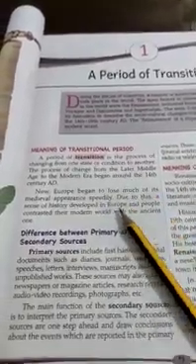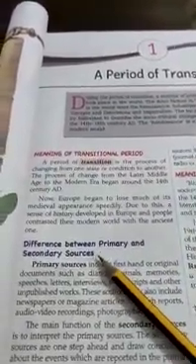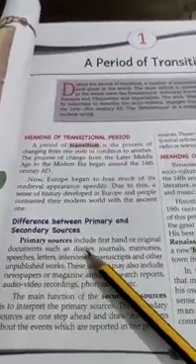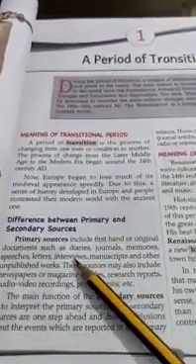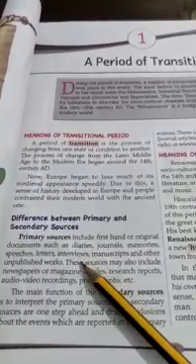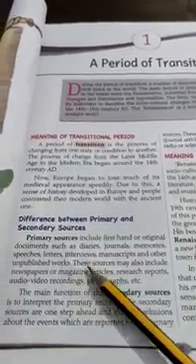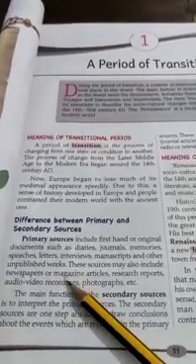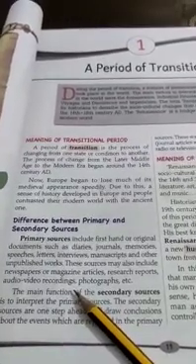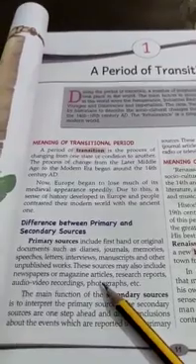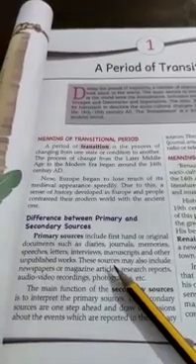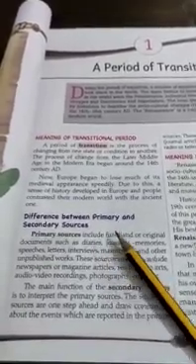Now, moving forward, the second section says difference between primary and secondary sources. Primary sources include first-hand or original documents such as diaries, journals, memoirs, speeches, letters, interviews, manuscripts, and other unpublished works. These sources may also include newspapers or magazines, articles, research reports, audio and video recordings, photographs, etc. So basically primary sources include newspapers, magazines, pamphlets, articles, and journals. This is about primary source.